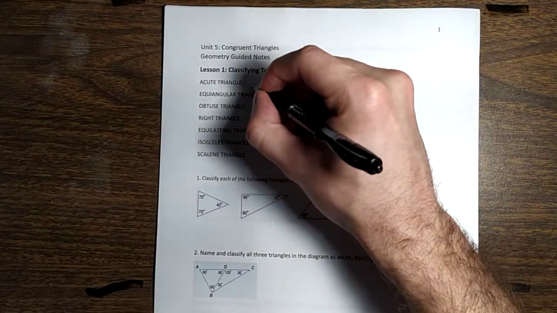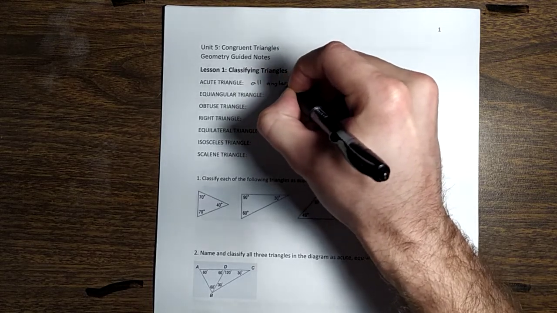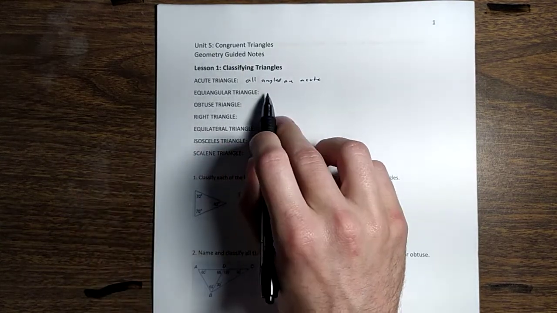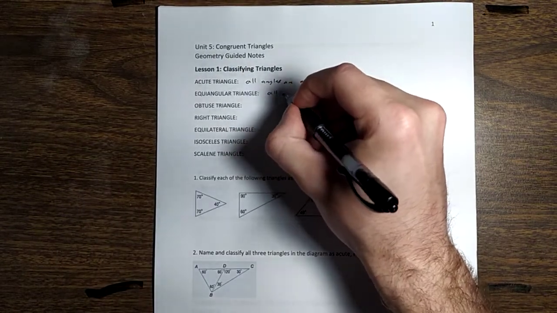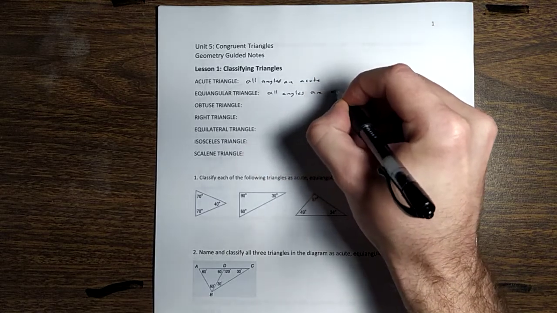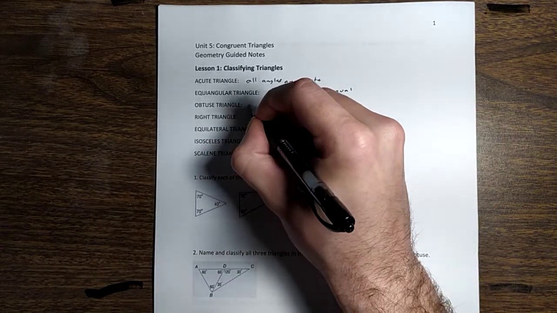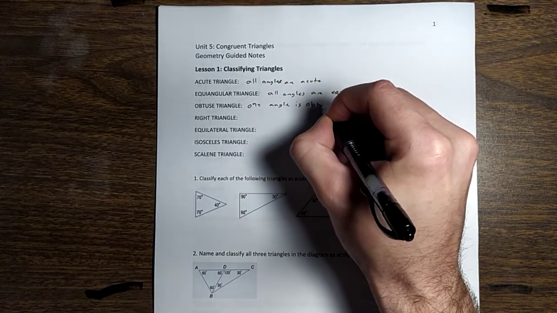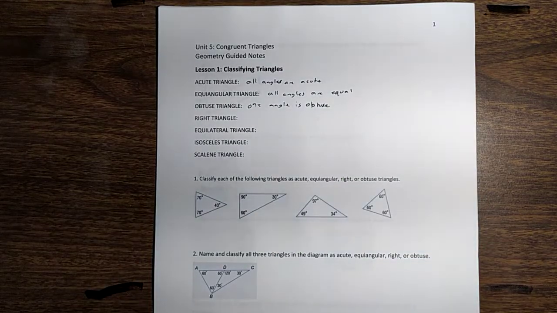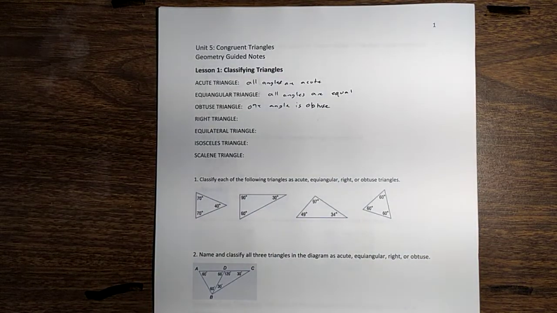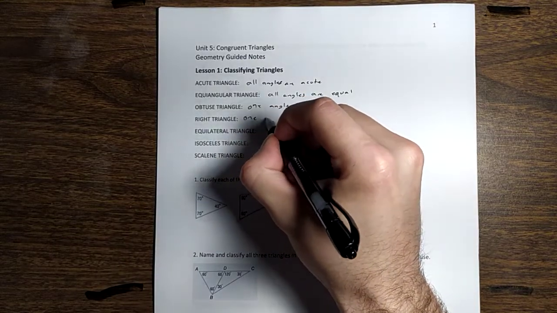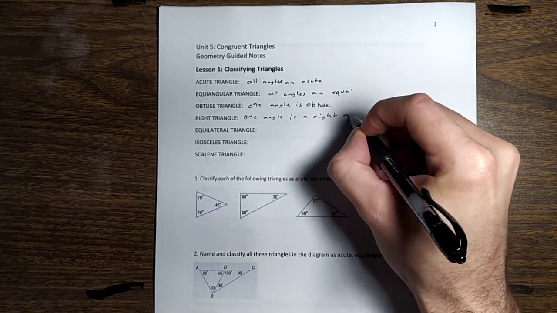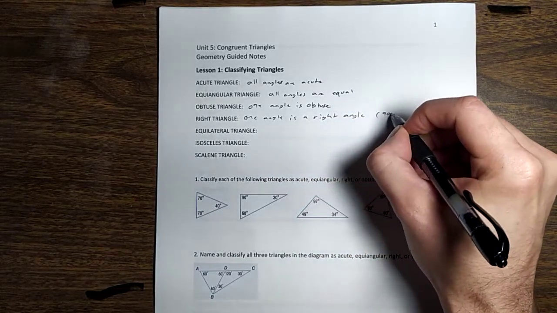Acute triangle: all angles are acute. For an equiangular triangle, all angles are equal. Obtuse triangle: one angle is obtuse. You only need one angle to be obtuse for it to count as an obtuse triangle. You don't need three angles. Right triangle: one angle is a right angle, which is 90 degrees.